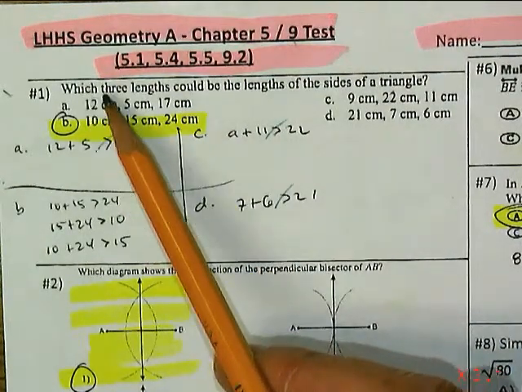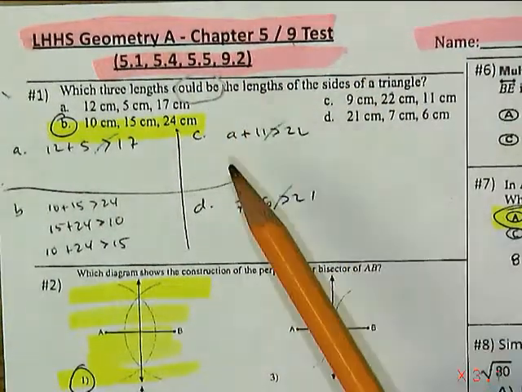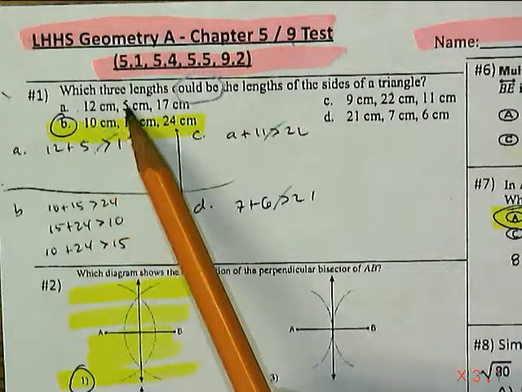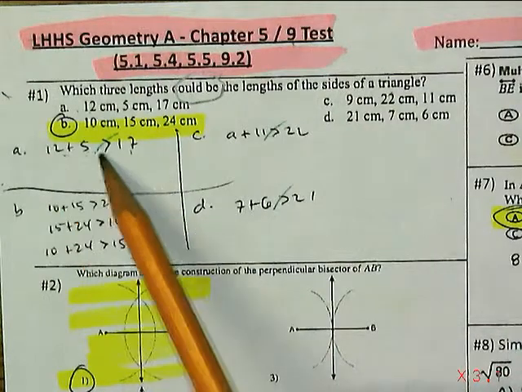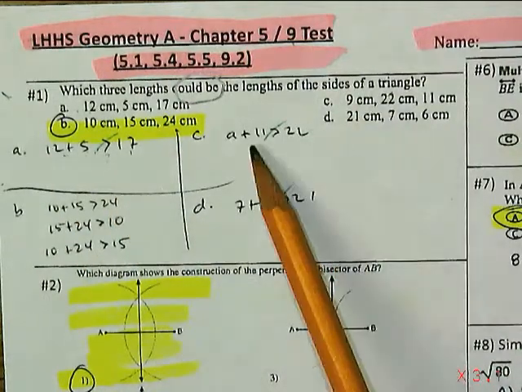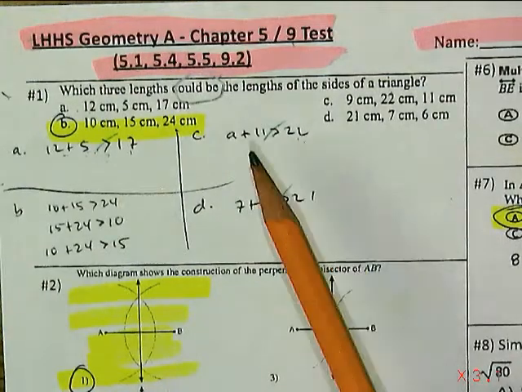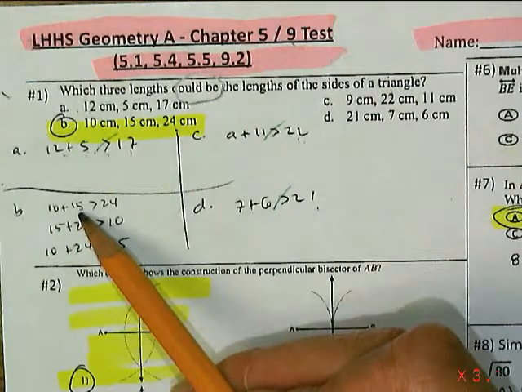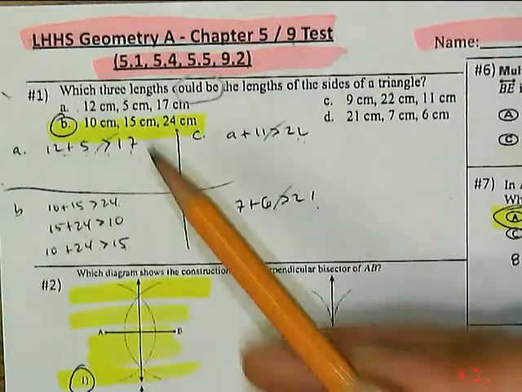So the key part is which three could be. Notice how in A, I just chose 12 and 5. If I add those two, it's not greater than 17, so that means it's not a triangle. Same thing with C. 9 plus 11 is not greater than 22. Therefore, these three lengths are not a triangle. Same thing with D. In B, all three of these combinations of adding two sides must be greater than the third one. Makes sense. Therefore, the answer is B.